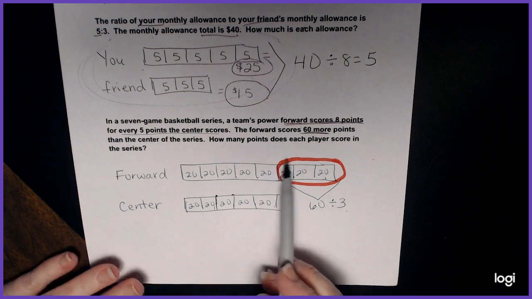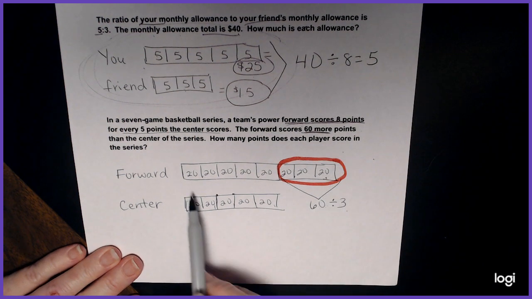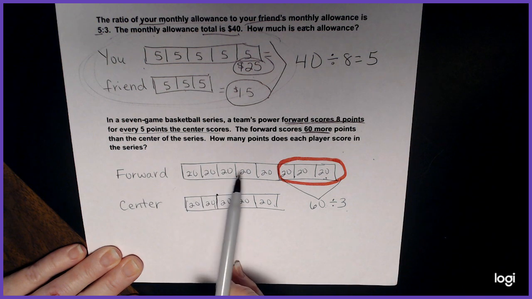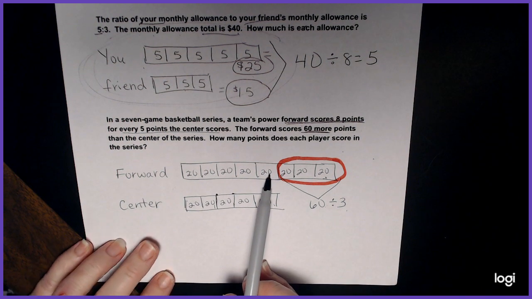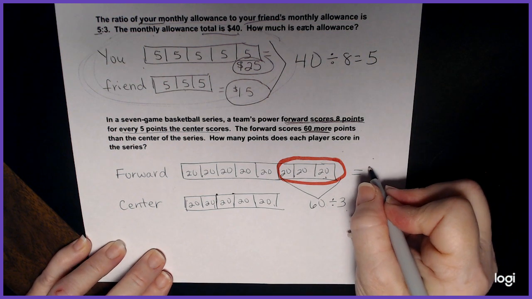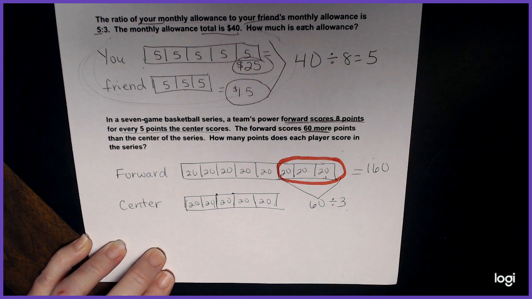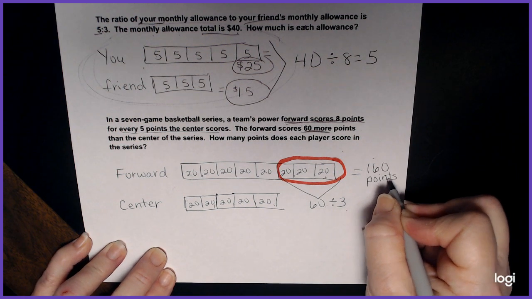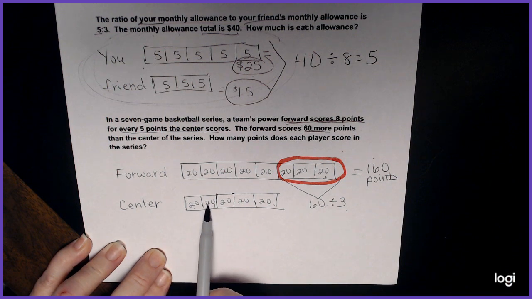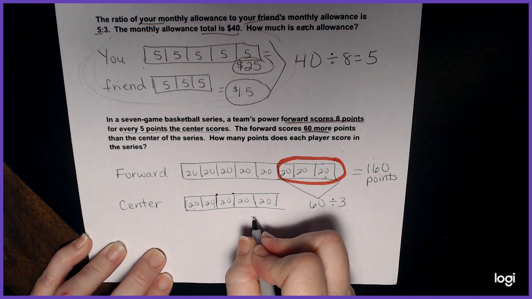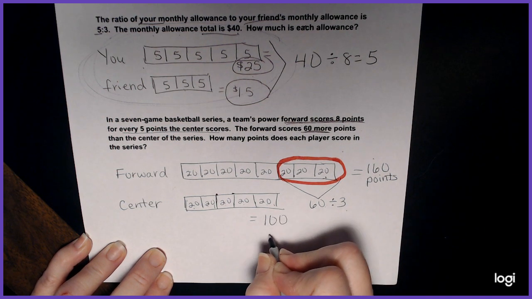All right, so how many points does each player score in the series? Well, the forward scores, let's see, 20, 40, 60, 80, 100, 120, 140, 160. So it looks like the forward scores 160 points. And the center scores 20, 40, 60, 80, 100. And the center scores 100 points.